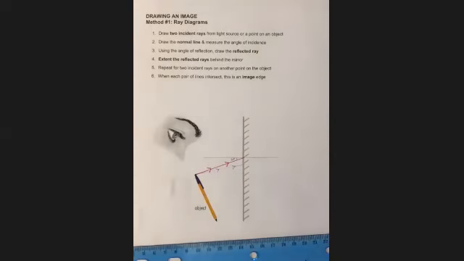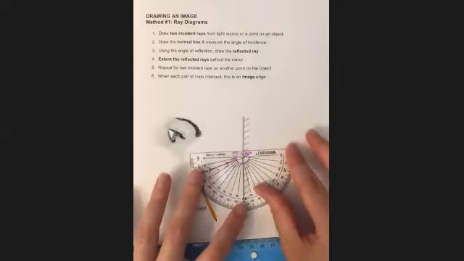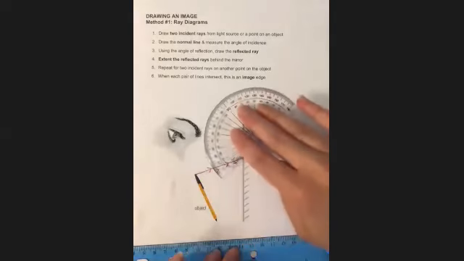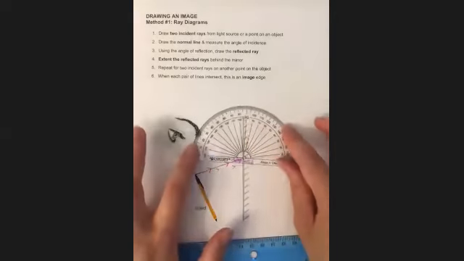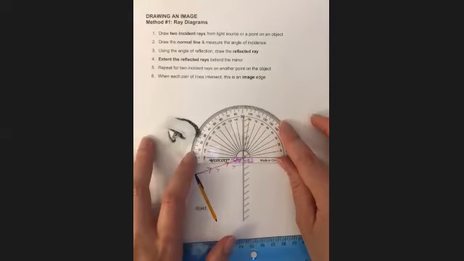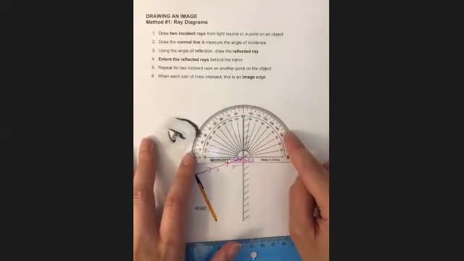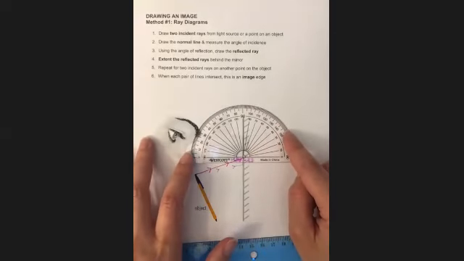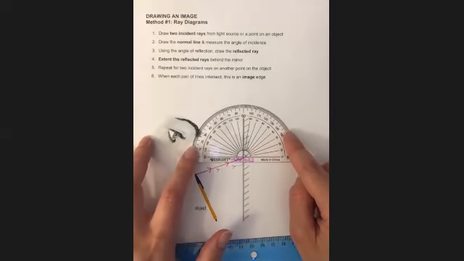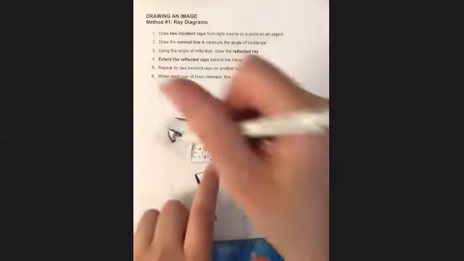Then I'm going to flip the protractor to the other side, because I want a 20-degree angle above the normal. I take the notch of the protractor and match it with the intersection point of the normal and the mirror, and then I mark 20 degrees above.